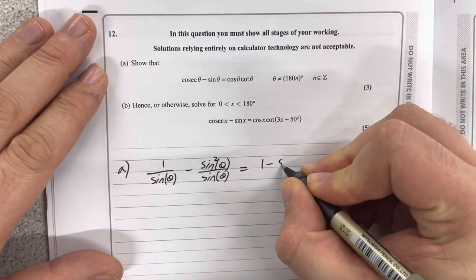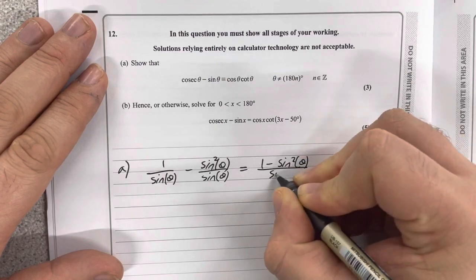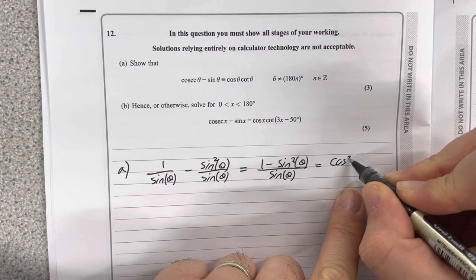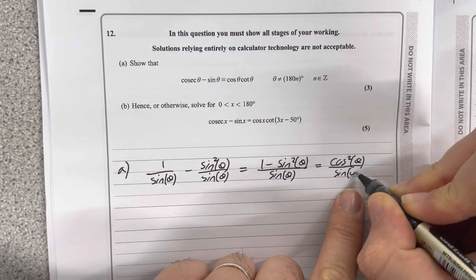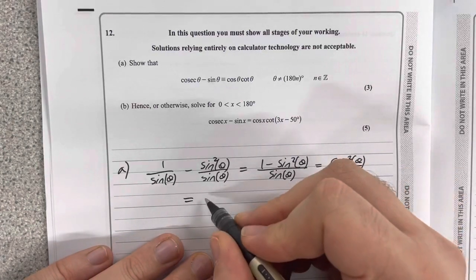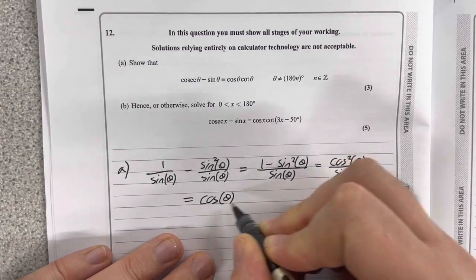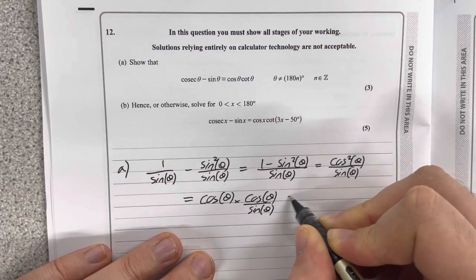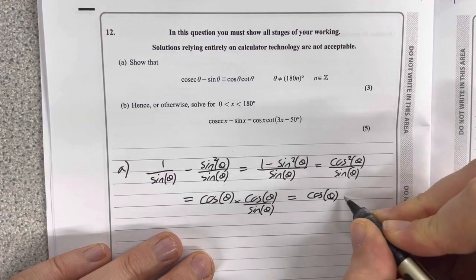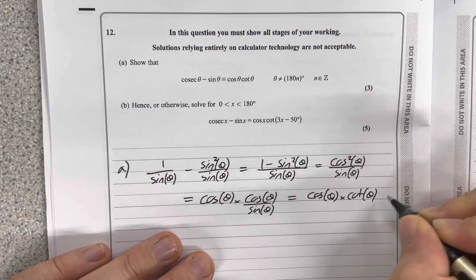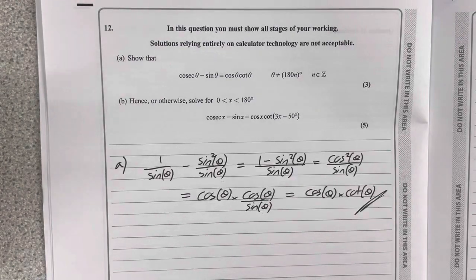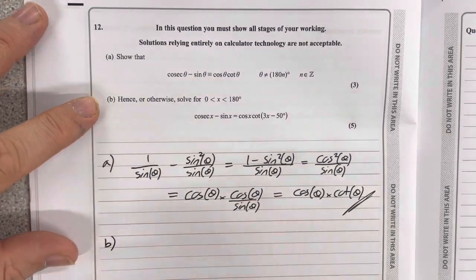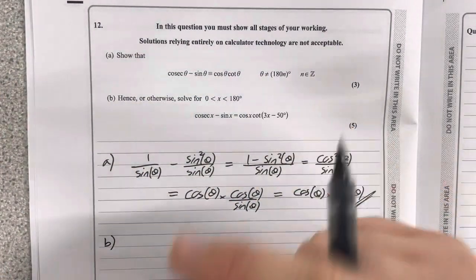Okay, so that's 1 minus sine squared of theta over sine of theta. But 1 minus sine squared is cos squared. So it's cos squared of theta over sine of theta. Well, that is, of course, cos of theta over sine of theta times cos of theta, which is cos of theta times cot of theta. There we go. Job done. Hence or otherwise solve this equation.